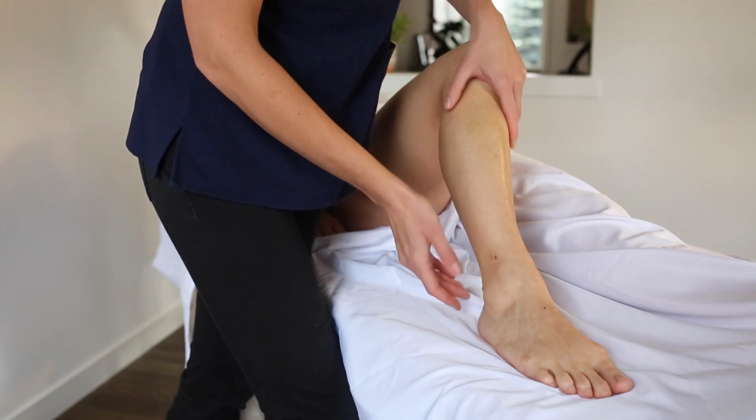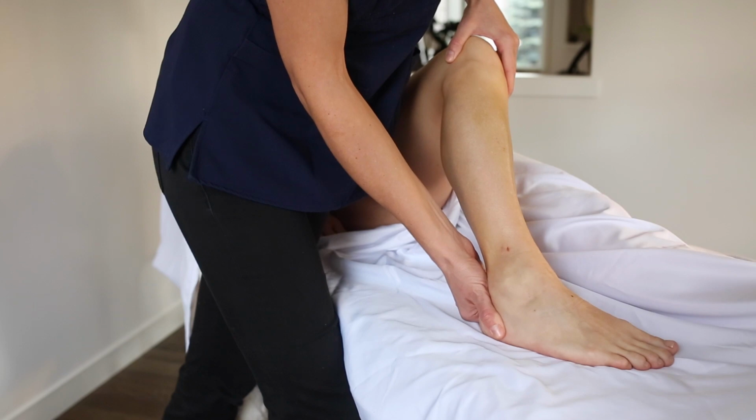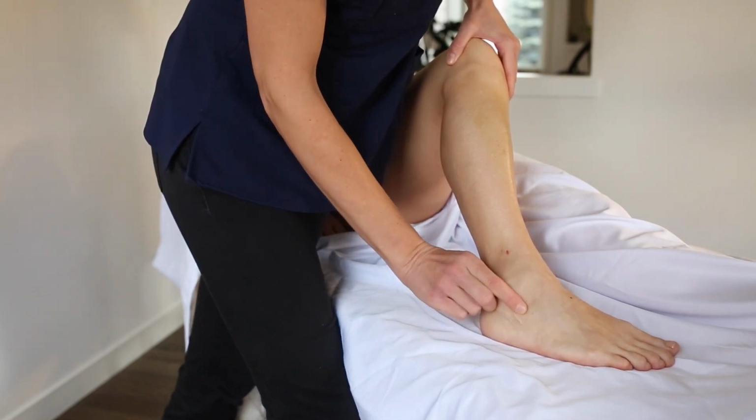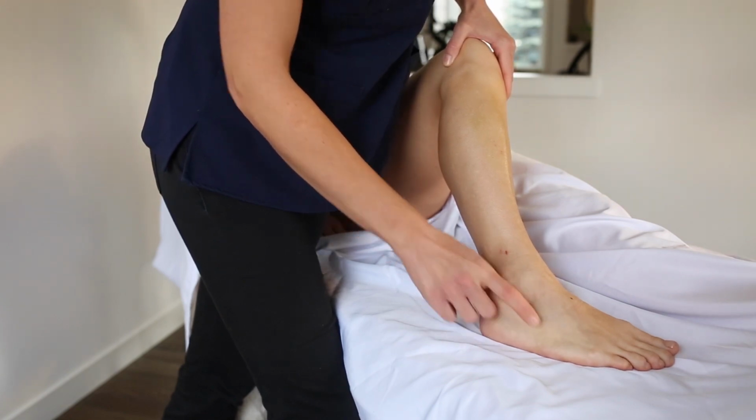Going back to the ankle on the posterior aspect, I'm going to turn the foot this way. We have the calcaneus bone at the back. In front of the calcaneus bone we have the cuboid, and then that will join back to that fifth metatarsal that I already mentioned.